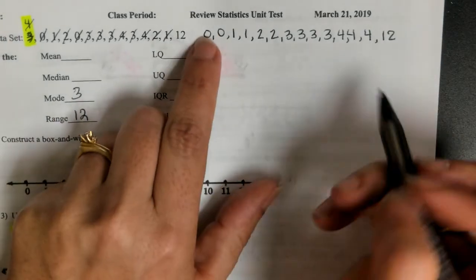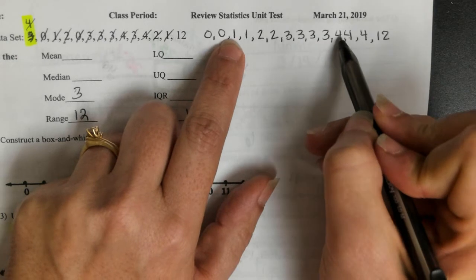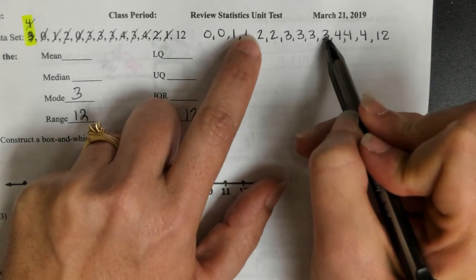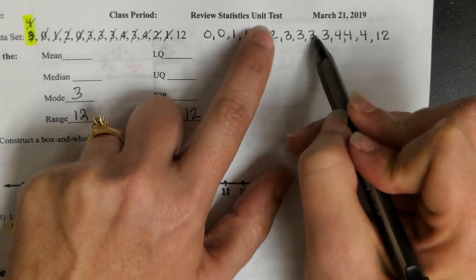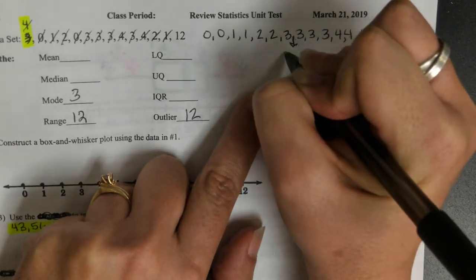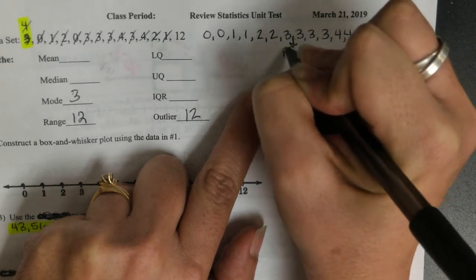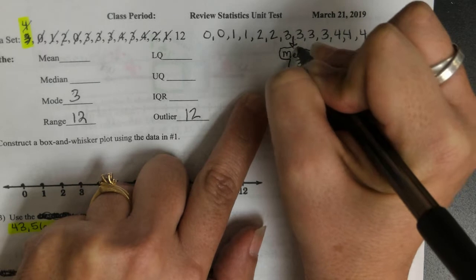Okay, going in to find the median. Okay, looks like, if I have done that right, that the median is 3, but it's between those 2 3s.